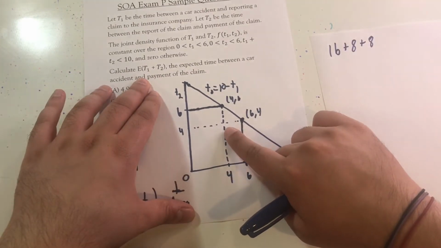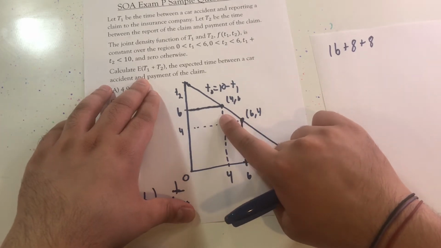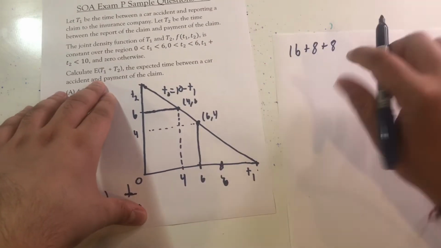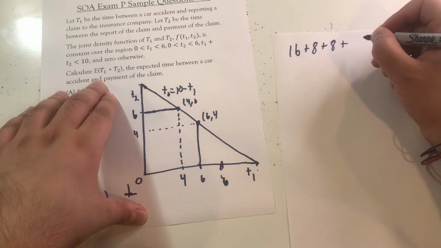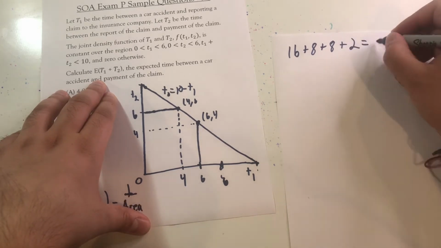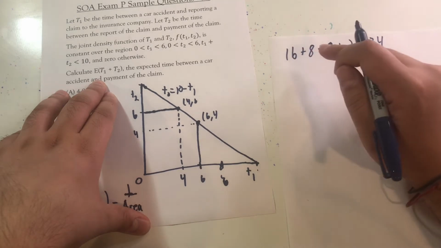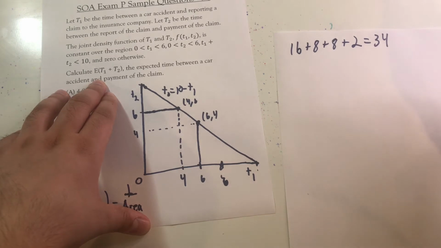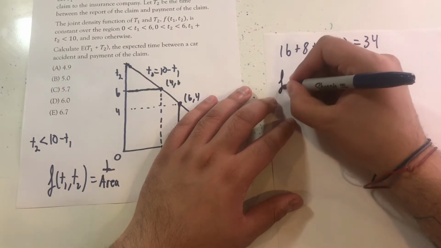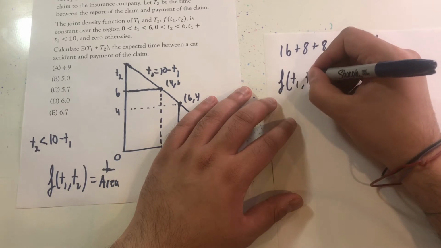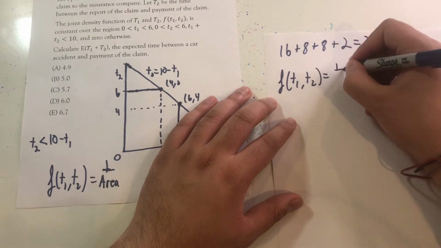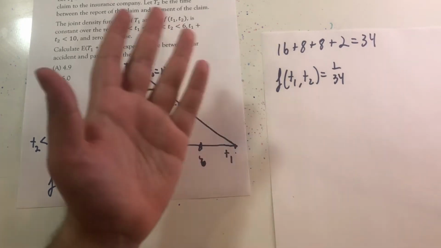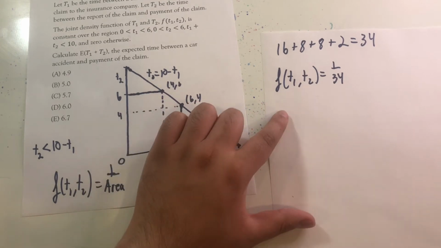And this is a right triangle. That's 2 by 2. So one-half base times height should get me just 2. Okay, 16 plus 8 plus 8 is 32, and plus 2 is 34. So I've now found that f of T1, T2 is equal to 1 over 34. And it's 0 elsewhere, right? Now I can actually go figure out the expected value.